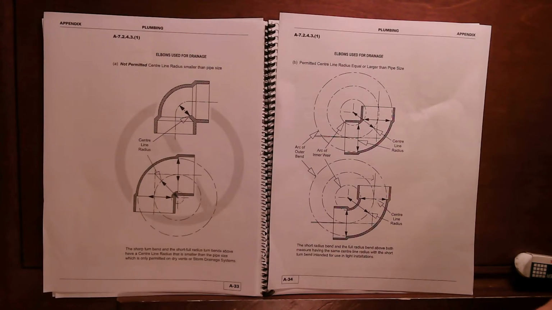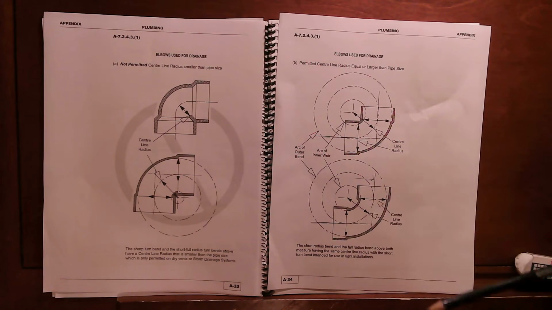If for some reason this sounds like gibberish to you, you can look up fitting allowance in your first semester plumbing book. You can look up examples of a fitting allowance in your math textbook, and you can look up examples of a fitting allowance in your blueprints book as well, in the appendix at the back. You'll find drawings very similar to this.